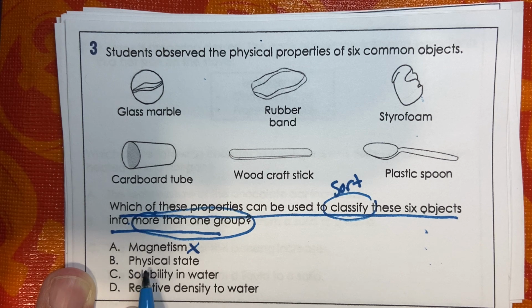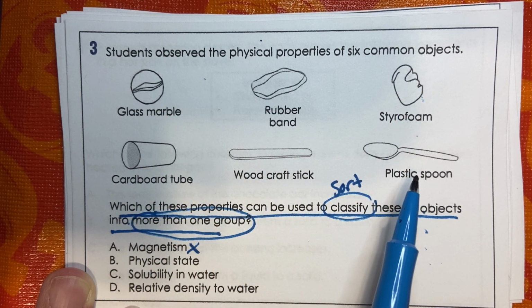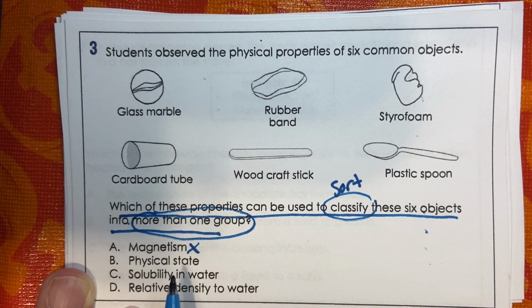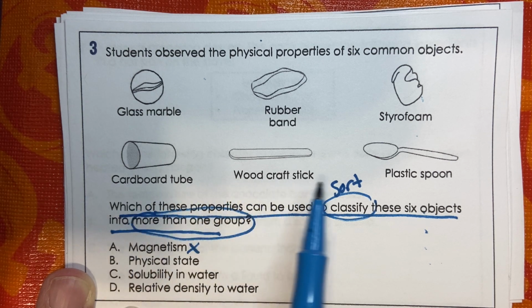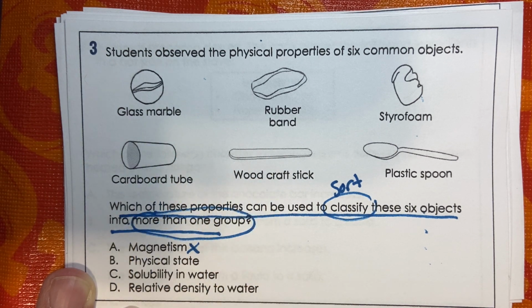The next choice is physical state. States of matter are solid, liquid, gas. But when I look at my objects up here, everything is a solid. So they all go into 1 group. So I can't use states of matter to make more than 1 group. Okay, I can try solubility in water, the ability to dissolve, and I don't actually see anything that's going to dissolve, so they would all be insoluble. So again, I can't make more than 1 group.